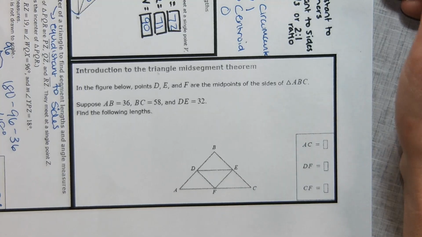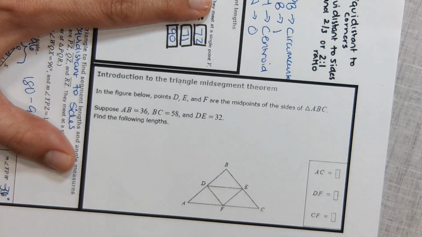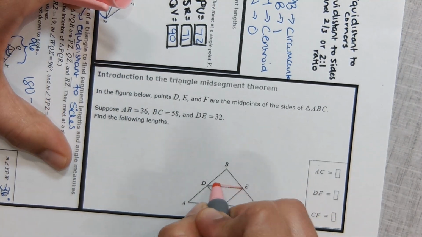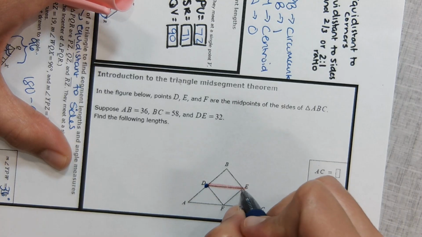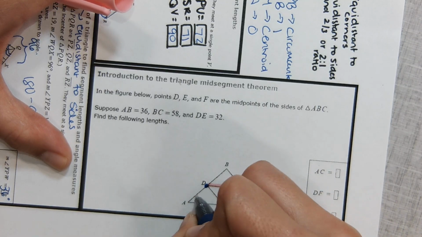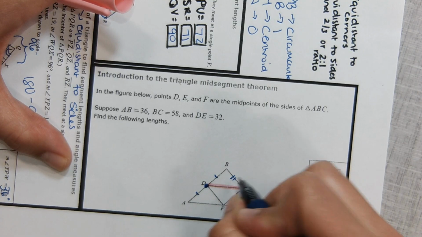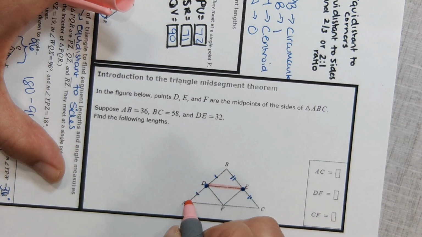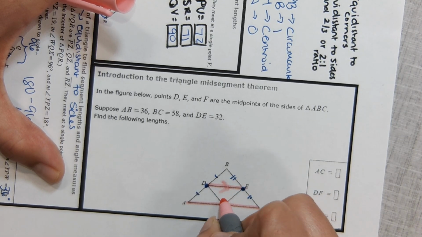Okay, so this one here, Introduction to Triangle Midsegment Theorem. What you need to know for this is each of these are midsegments. So this right here is a midsegment, and with that midsegment, it hits at the midpoint here and midpoint here of this side. So this is the same length as this, and then since this is the midpoint here, this here is the same length as this. This midsegment right here corresponds to the side that it's parallel to. So this here is parallel to this.